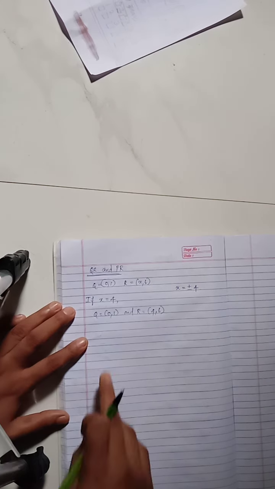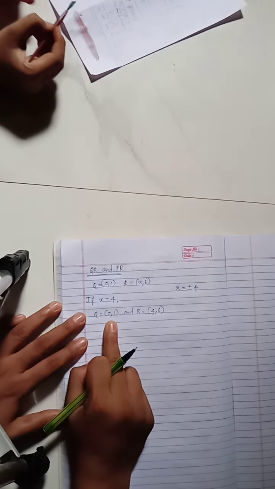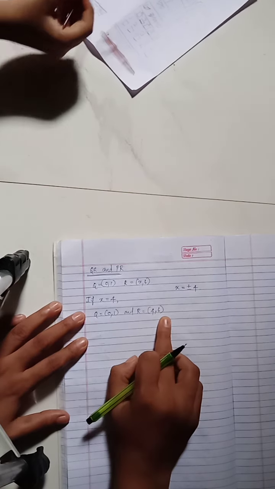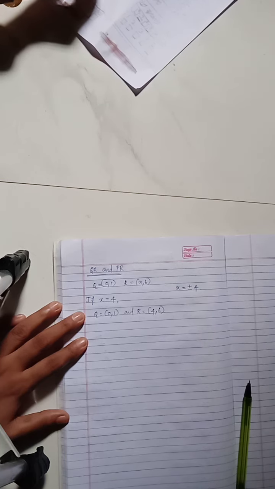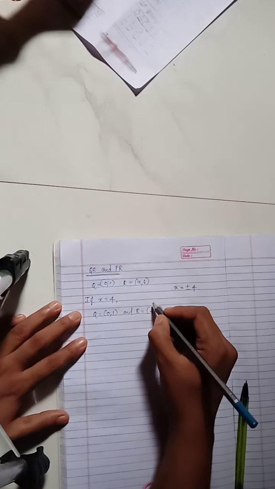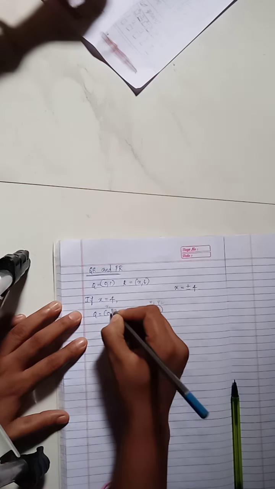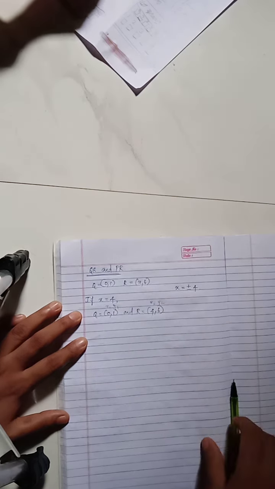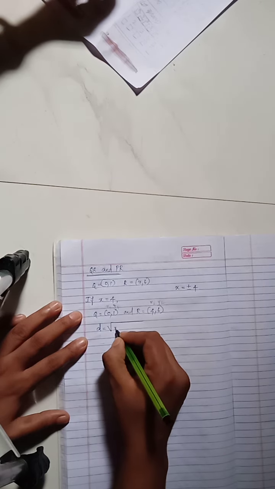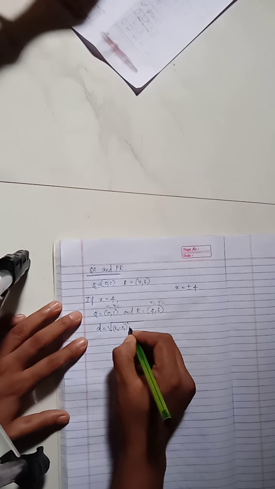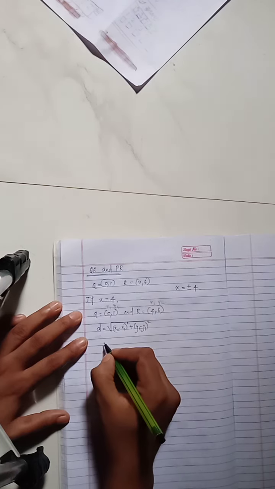If x is equal to 4, then Q remains as it is and R becomes (4, 6). Now we need to find the distance between these 2 points, that is when x is equal to 4. This is (x2, y2), (x1, y1). Same distance formula we are going to use, x2 minus x1 whole square plus y2 minus y1 whole square, all within the square root.